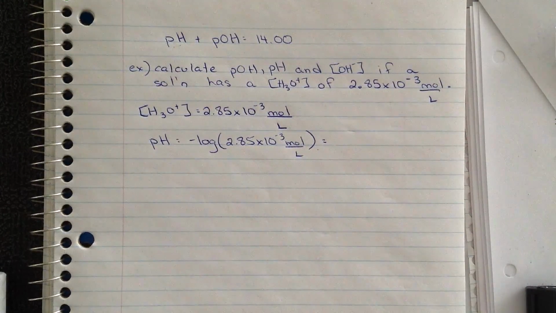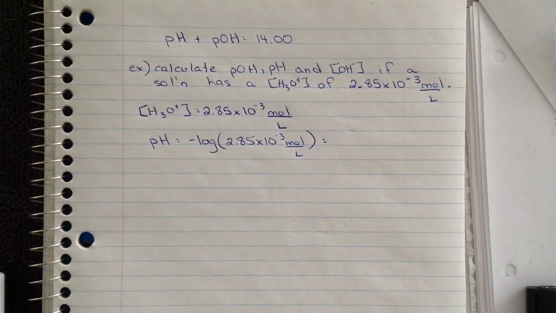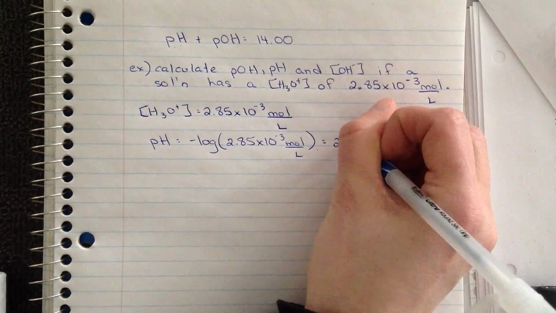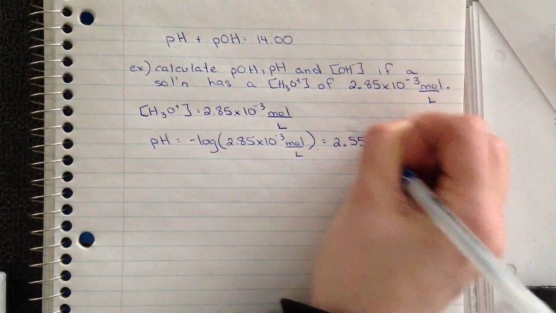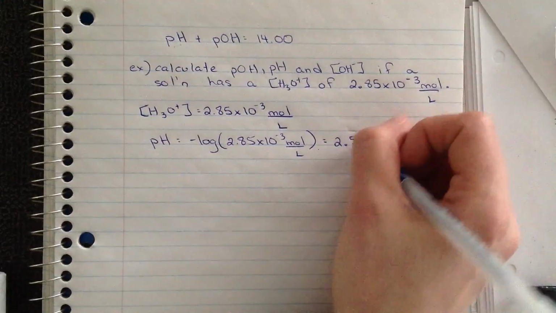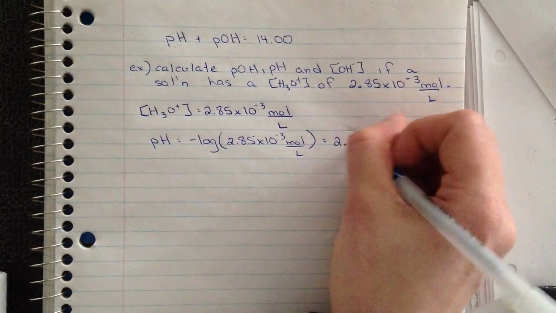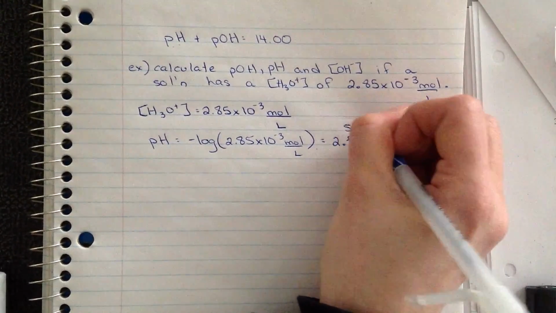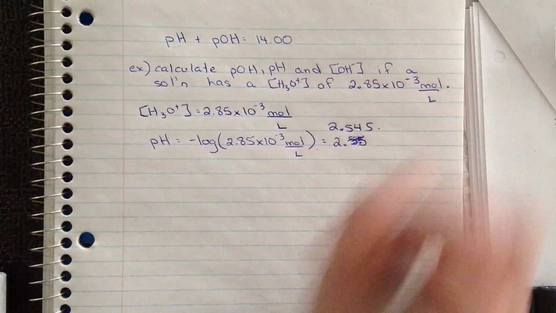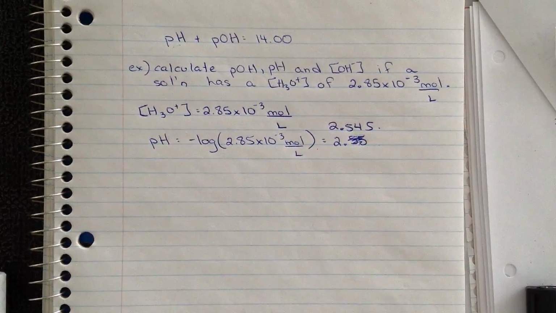How many decimal places is this in acid-base world? 3 decimal places. So negative log 2.85 times 10 to the negative 3, we're going to get 2.545. That's my pH.